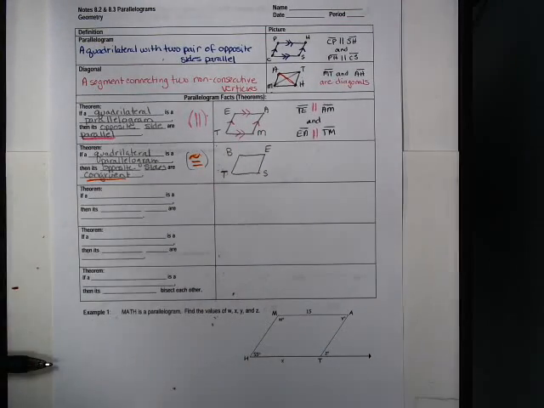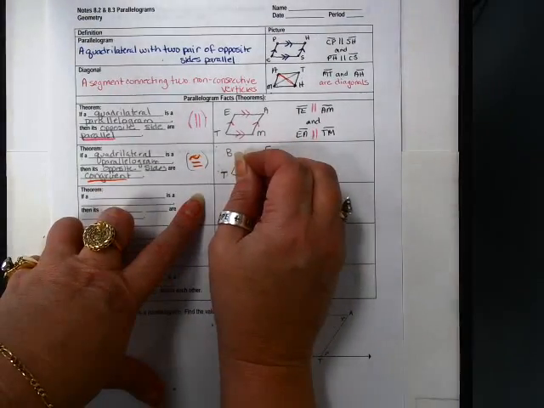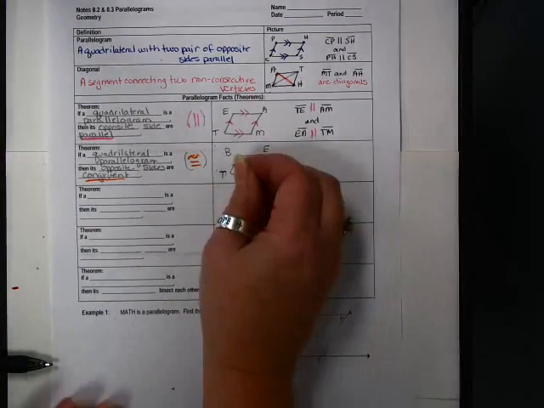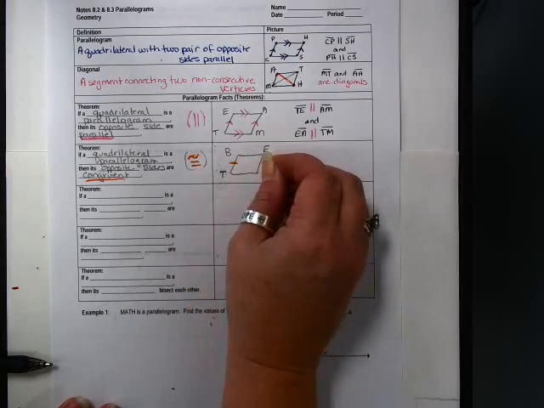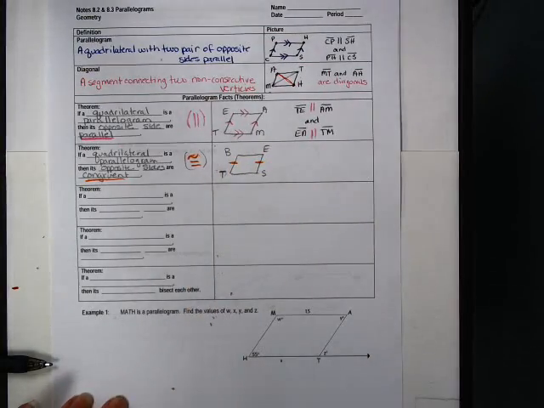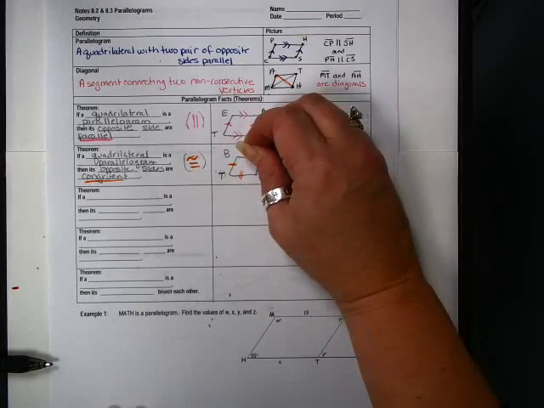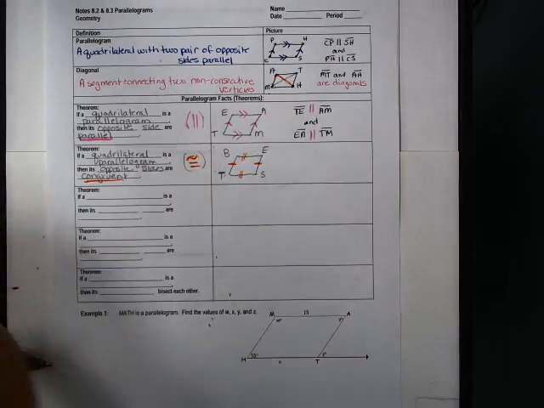And we're going to take our same orange color and mark the sides congruent. Remember to mark sides congruent, we use that little hash mark. So that one's congruent to that one. And then this one, we're going to use a double. That one's congruent to that one.